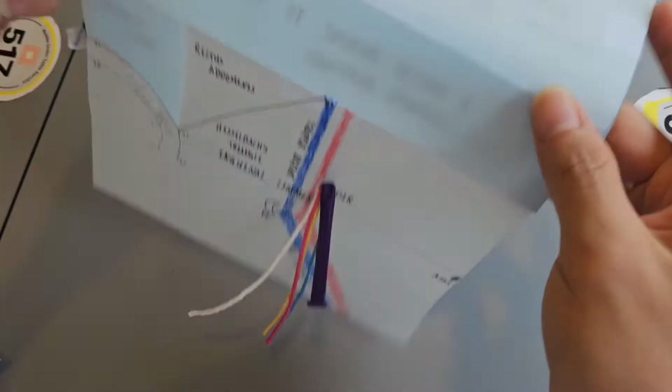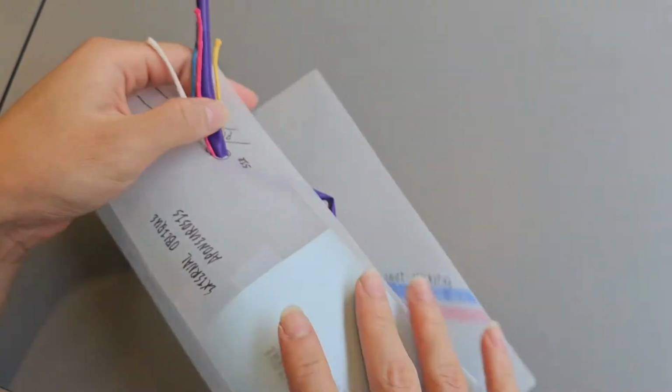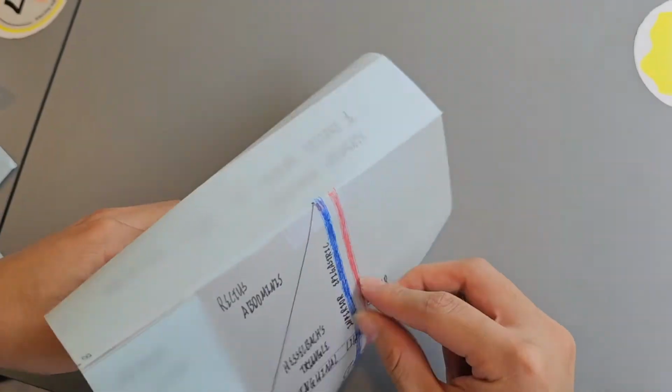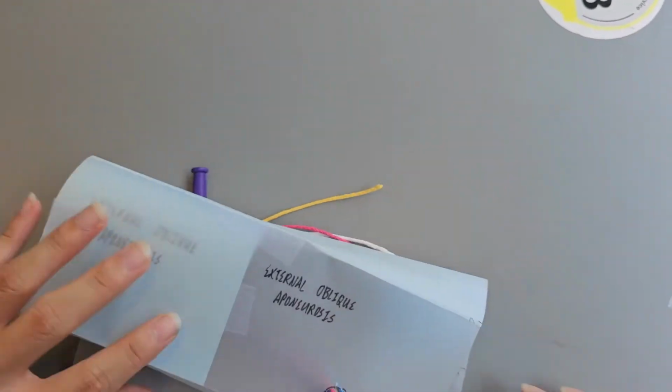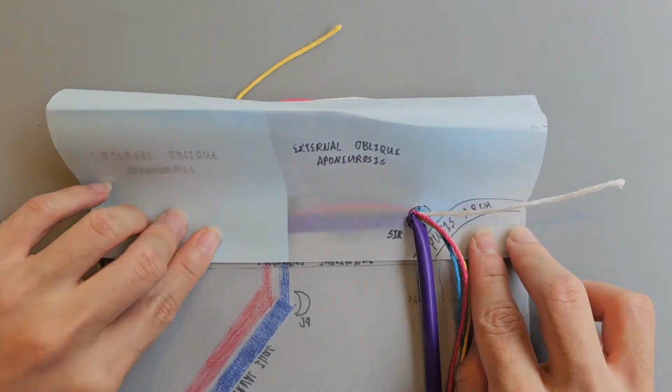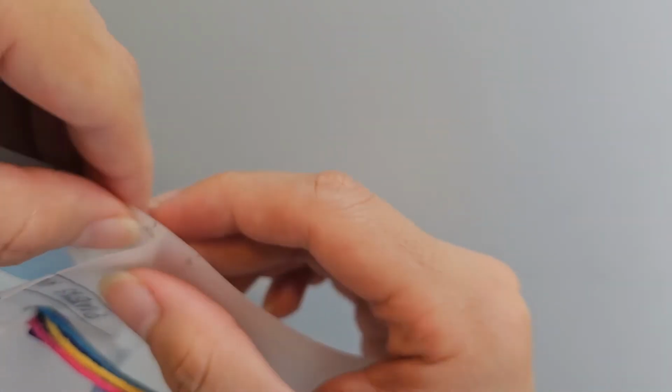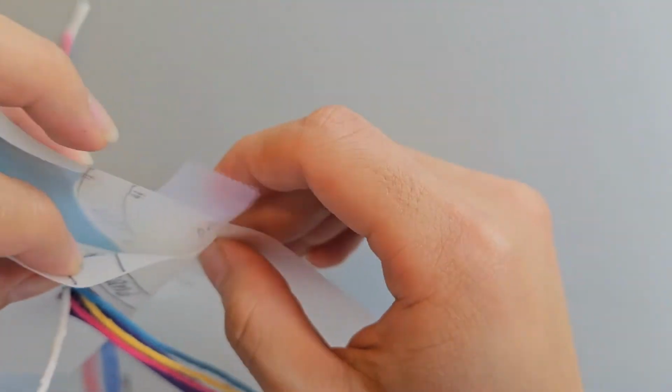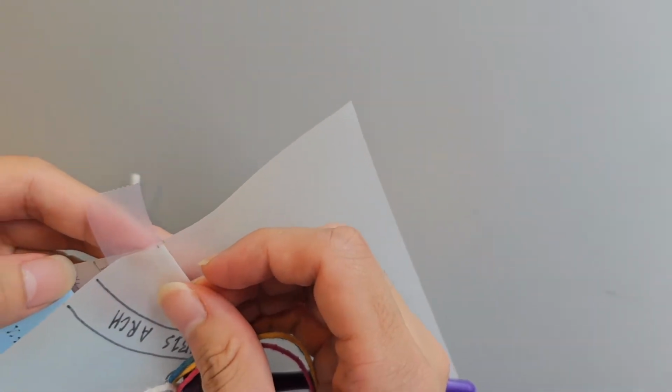Now, we are going to refold the tracing paper as before. Make sure that the strings and balloon are in place. Make sure point D meets point A without exceeding it. And tape it over to finalize the structure.